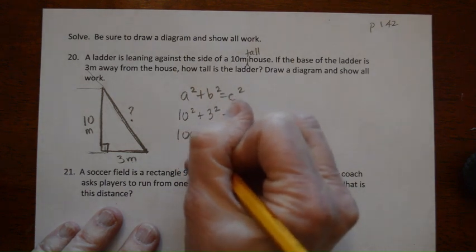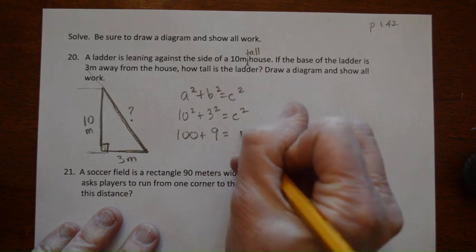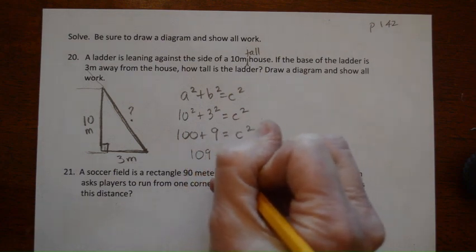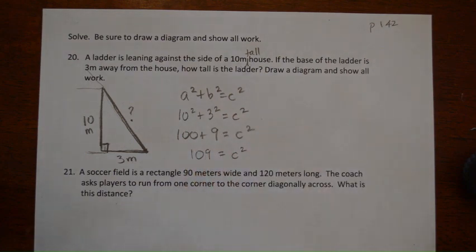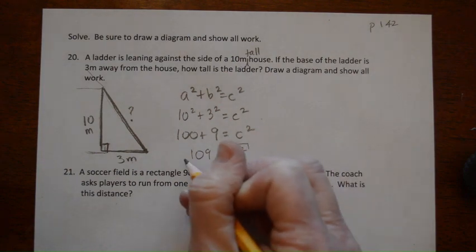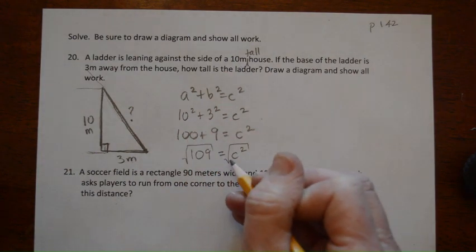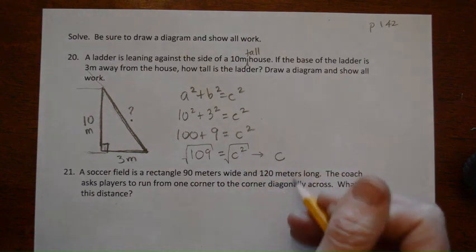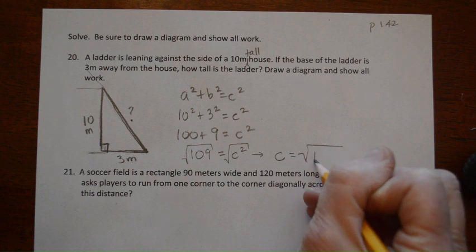10 squared is 100, 3 squared is 9, and that equals C squared. And then we get 109 equals C squared. All right, take the square root of both sides. Again, the square root undoes the squaring, so this ends up being just C equals square root of 109.